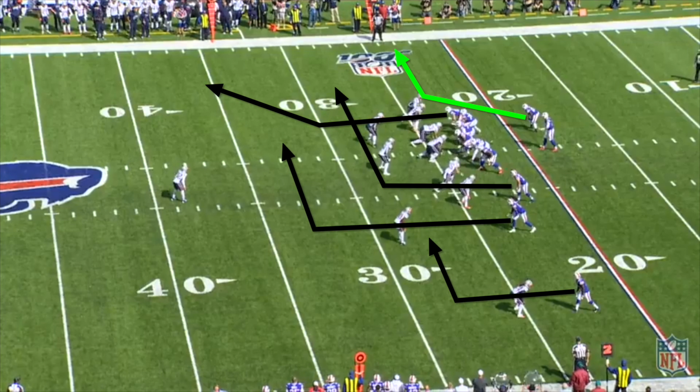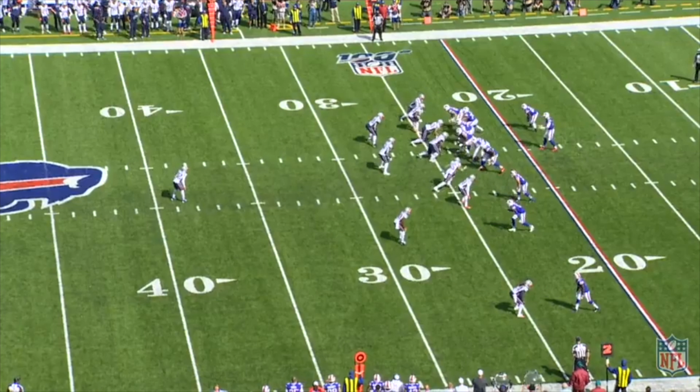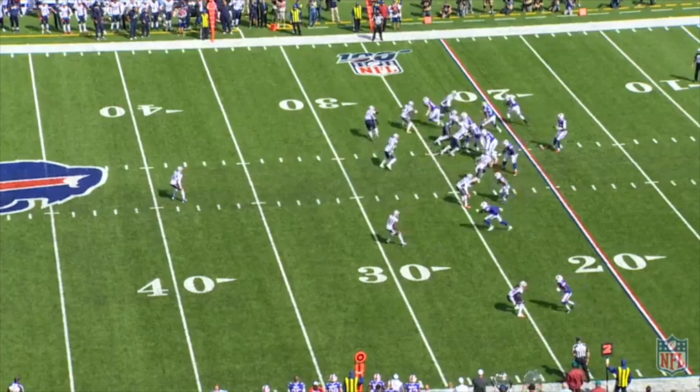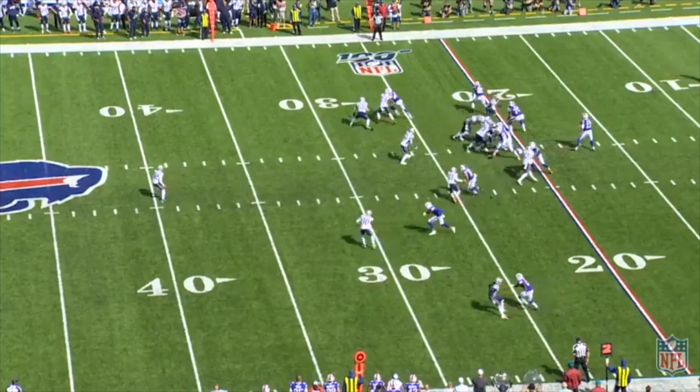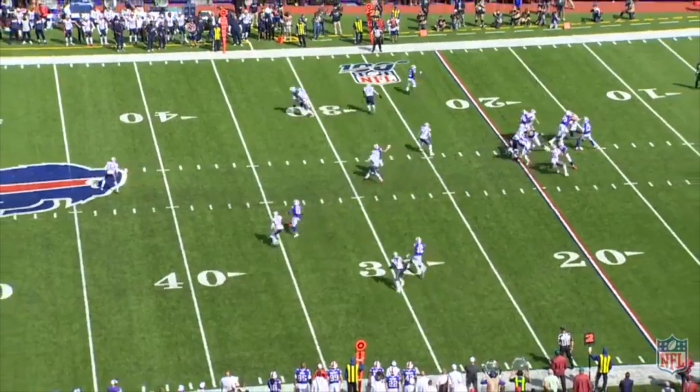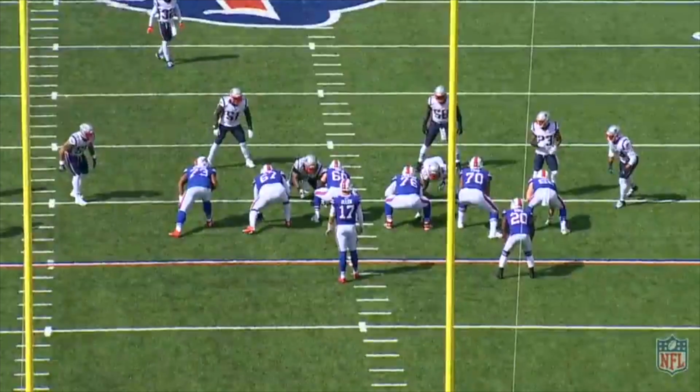They run a levels concept with several in-breaking routes across different levels of the field in an attempt to high-low the second-level defenders. But the Patriots play man coverage, which is fine because Allen has an easy throw to running back Frank Gore to the flats. But Allen fails to execute the routine pass.